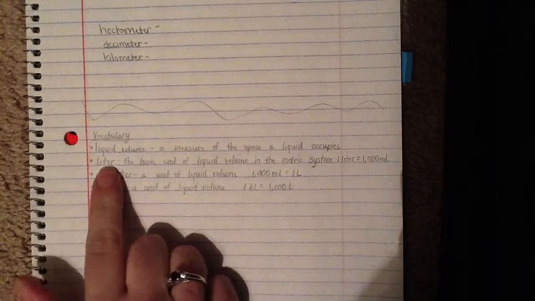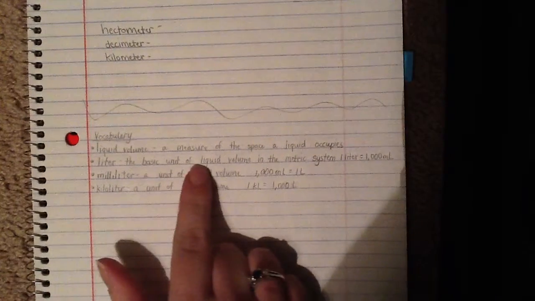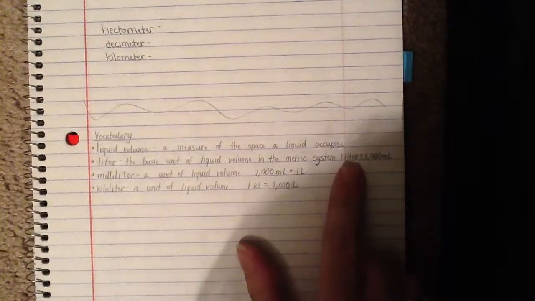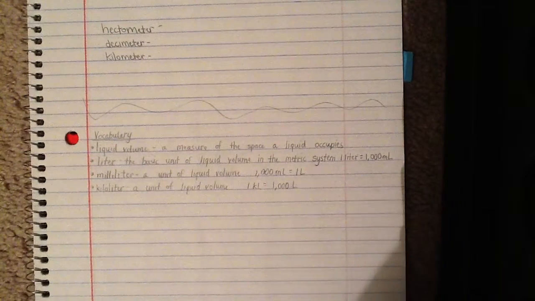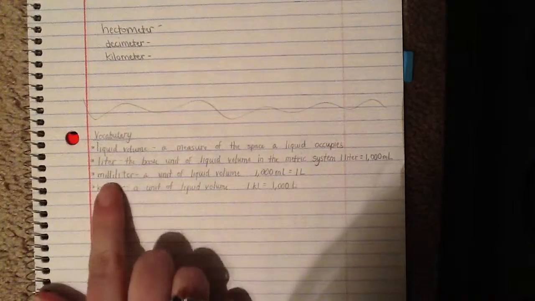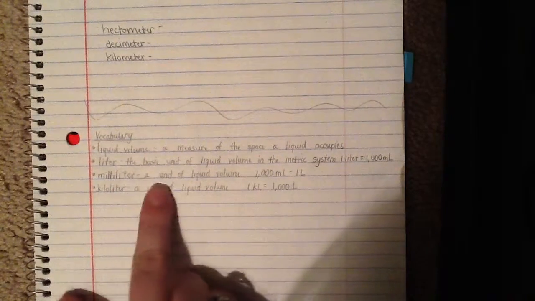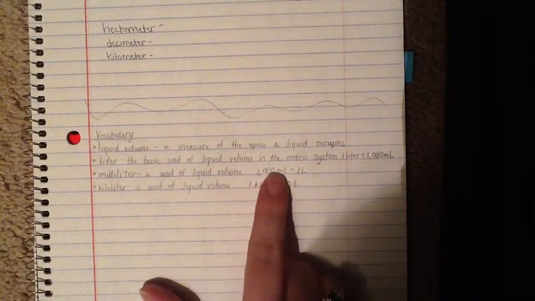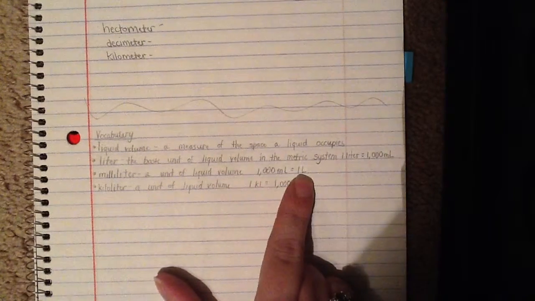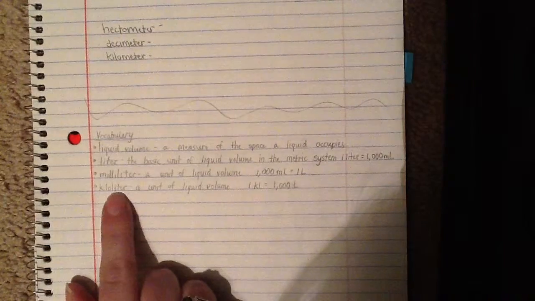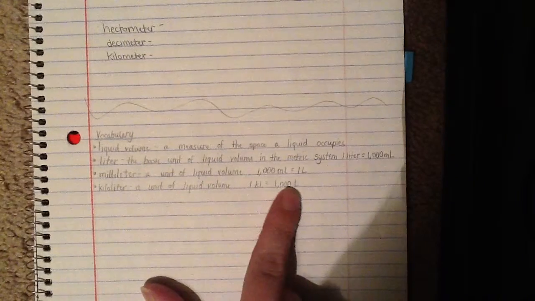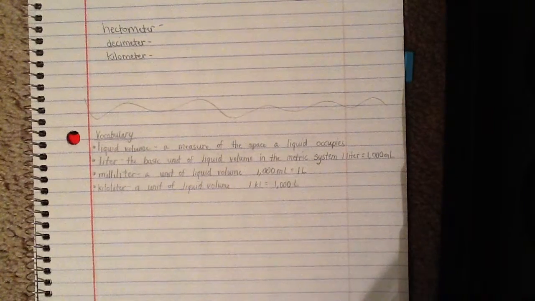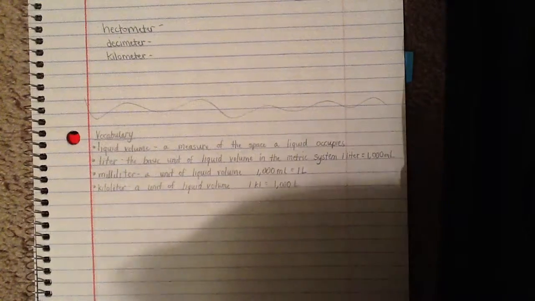The second word is liter, the basic unit of liquid volume in the metric system. 1 liter equals 1,000 milliliters. The third one is milliliter, a unit of liquid volume. 1,000 milliliters equals 1 liter. And the last one is kiloliter, a unit of liquid volume where 1 kiloliter equals 1,000 liters. These vocabulary words you will experience as we work on this lesson.